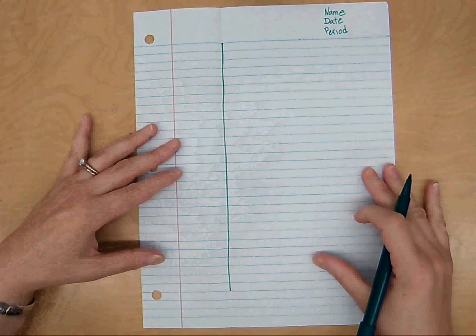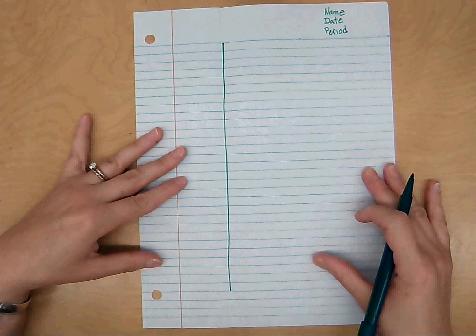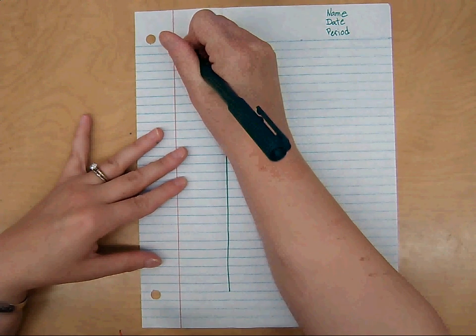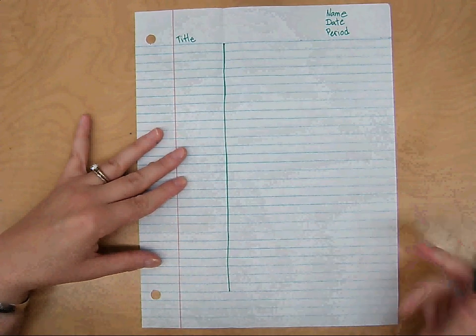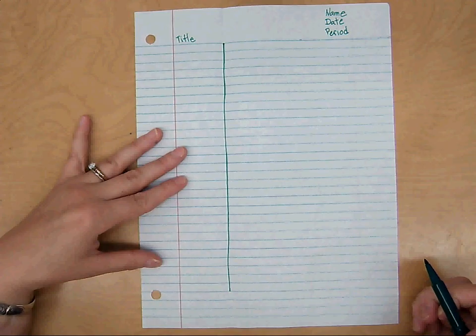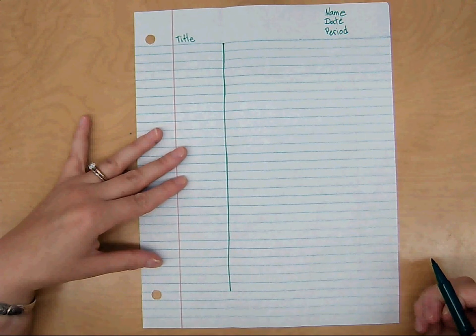Now you're going to title your Cornell Notes so you know what they're notes on. The title goes here in the top left. You might use the name of the section or the chapter in a book that you're reading, or if you're watching a lecture, you could use the title of the lecture.